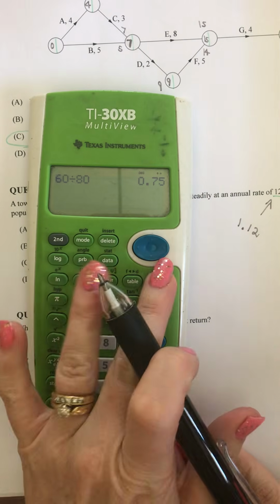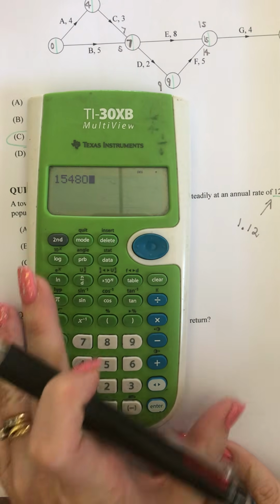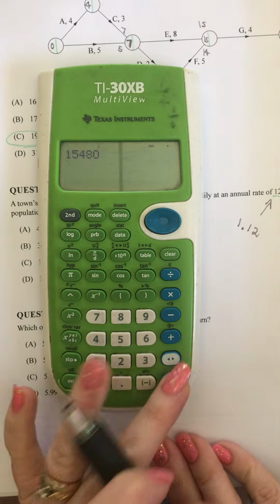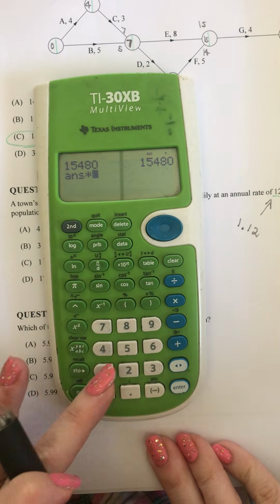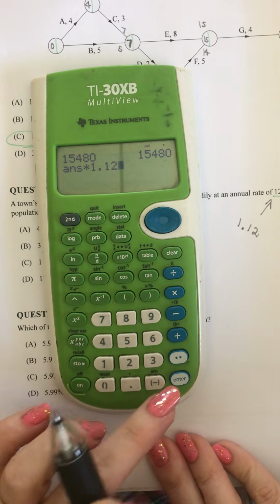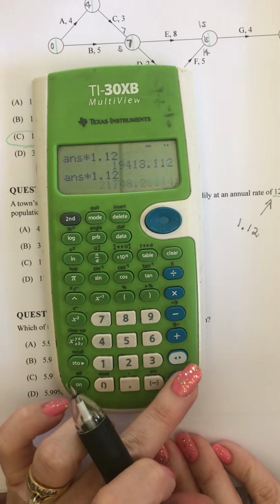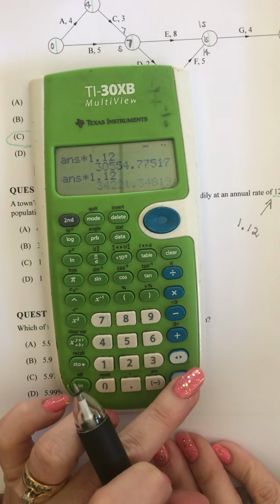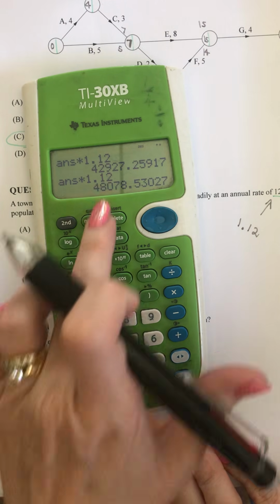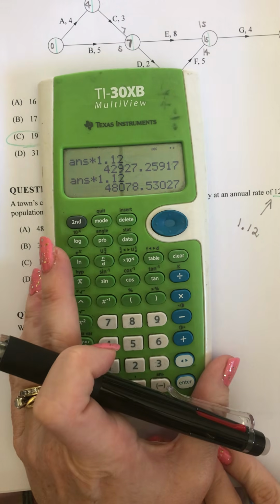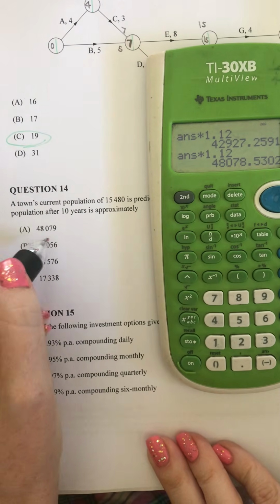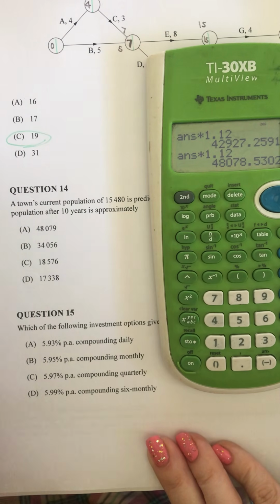We've got our 15,480, so probably the quickest way to do it is to put the 15,480 in, press enter, and then we're going to times that by 1.12, and we're just going to press that 10 times. So we've got 1, 2, 3, 4, 5, 6, 7, 8, 9, 10. And we get 48078.53, which we would round to 48079.